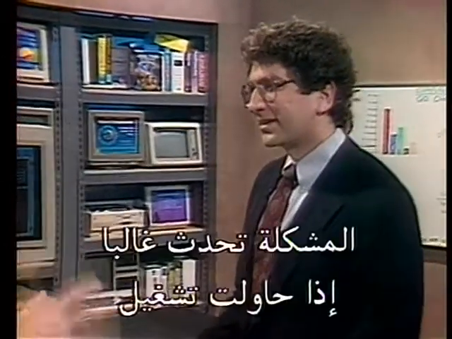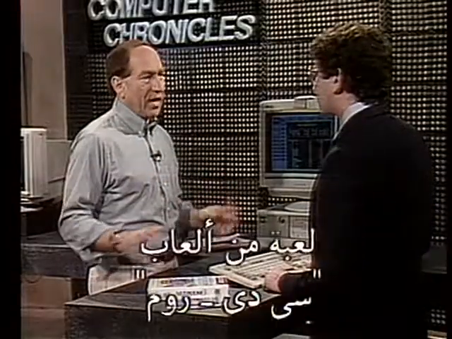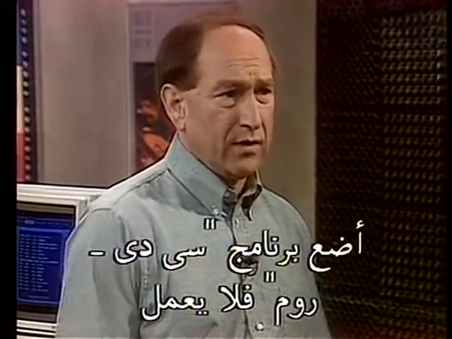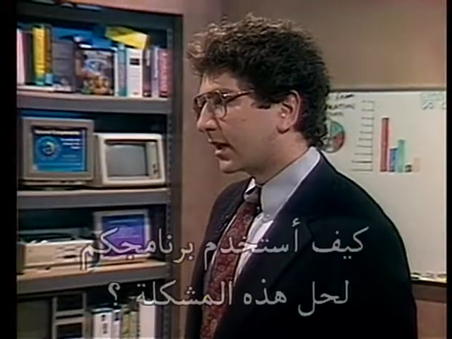All right, so yeah, the problem occurs most likely if I'm trying to run a CD-ROM game. I stick the CD-ROM in, and it won't work because I don't have enough memory. How do I use your cloaking utility to solve that problem?